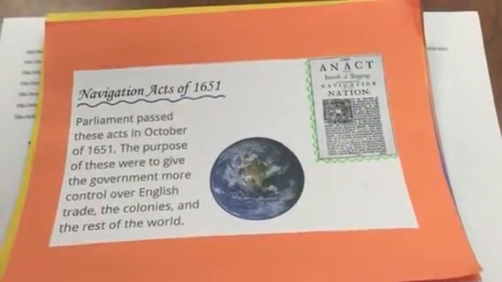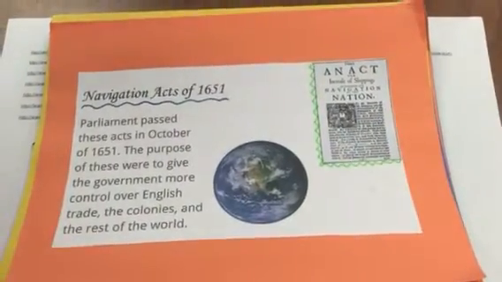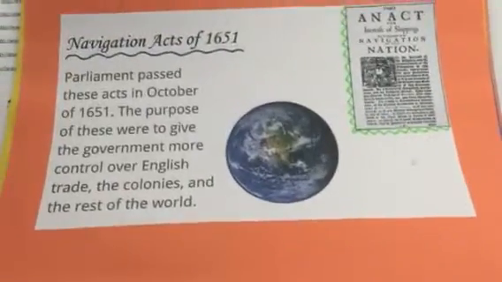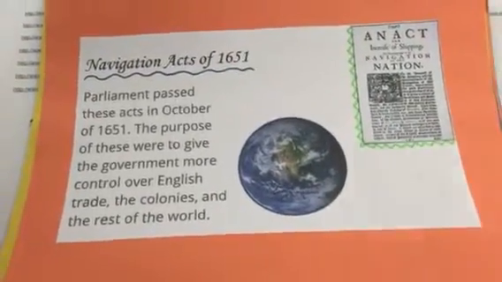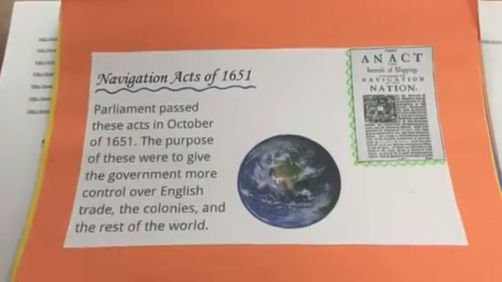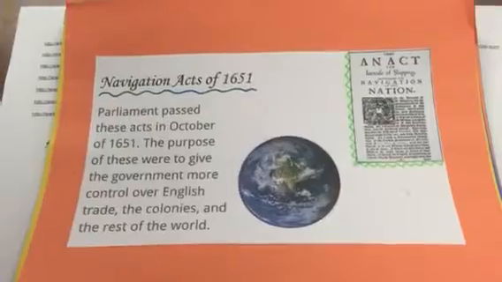The Navigation Acts of 1651. These were acts passed by Parliament in October of 1651. The purpose of these acts was to give the government more control over the colonies, the rest of the world, and English trade. And this is a picture of the acts.